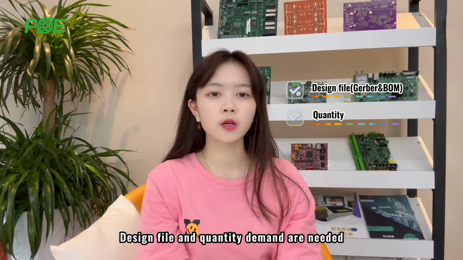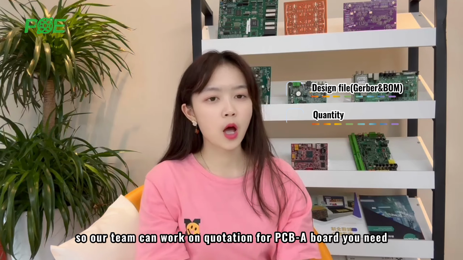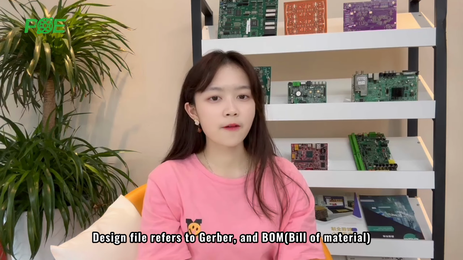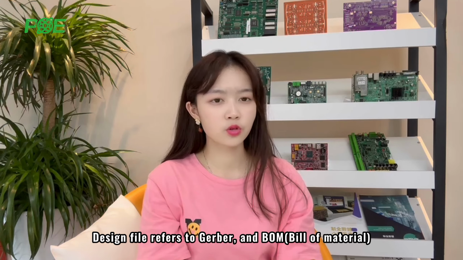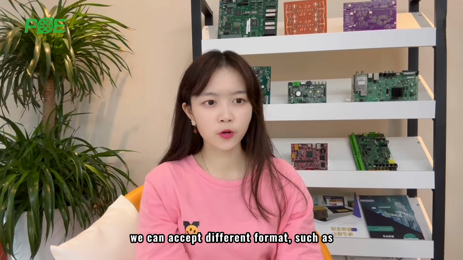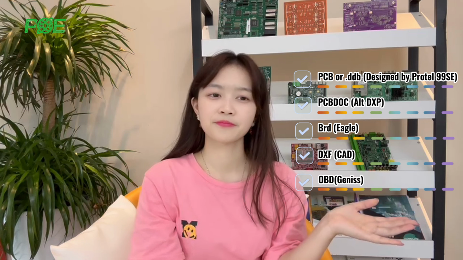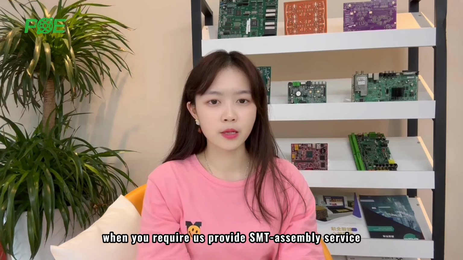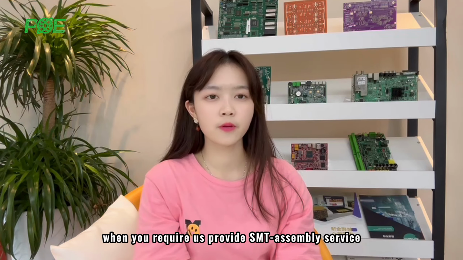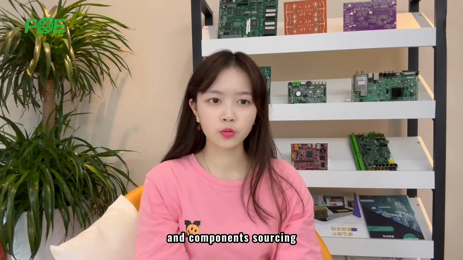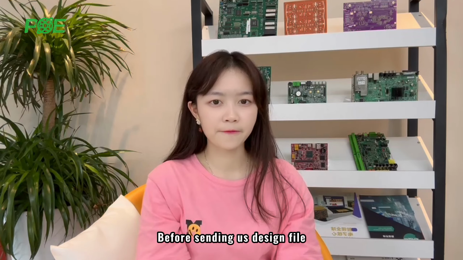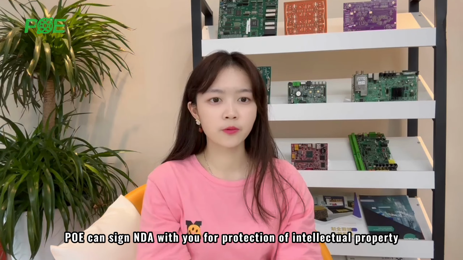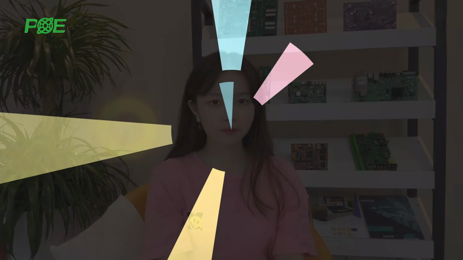Design file and quality demands are needed, so our team can work on quotation for the PCBA board you need. Design file refers to Gerber and BOM. We can accept different formats. BOM is needed when you require us to provide SMT assembly service and component sourcing. Before sending us the design file, POE can sign an NDA with you for protection of intellectual property.